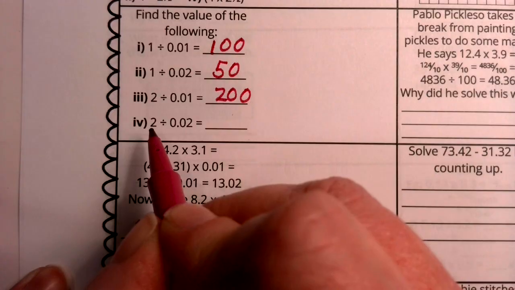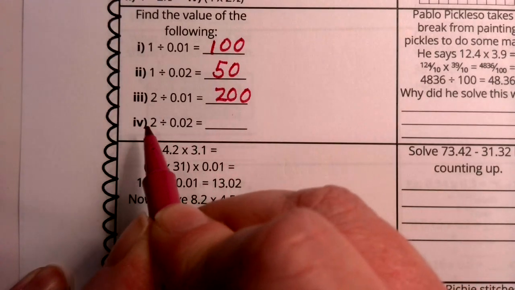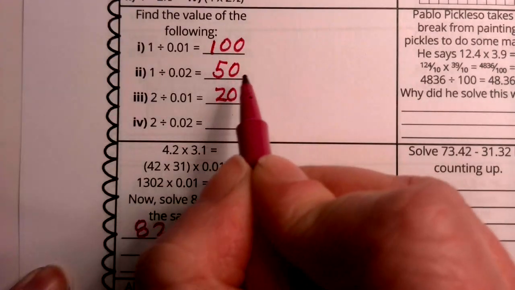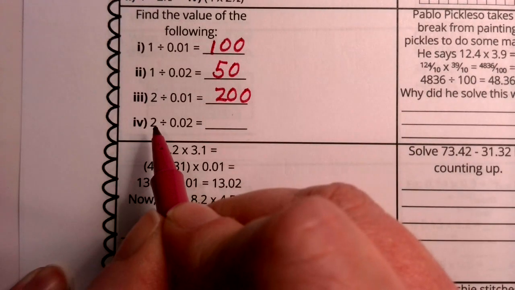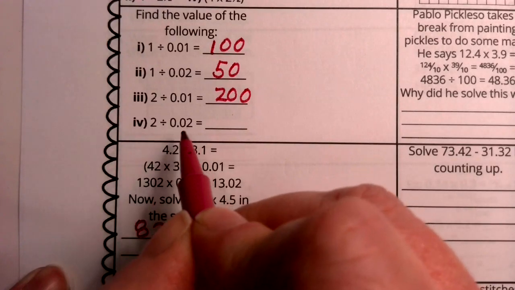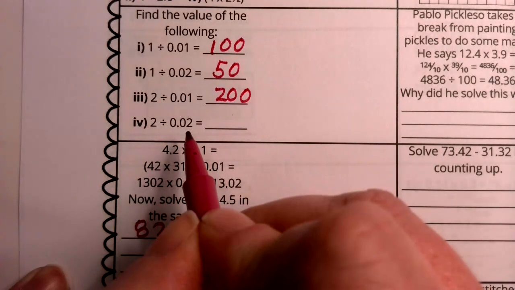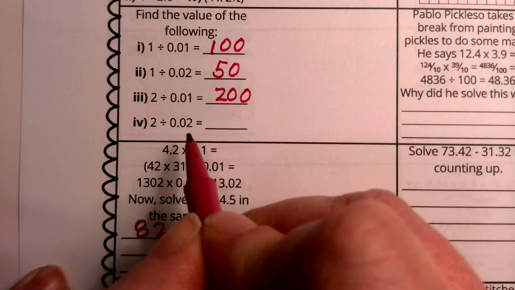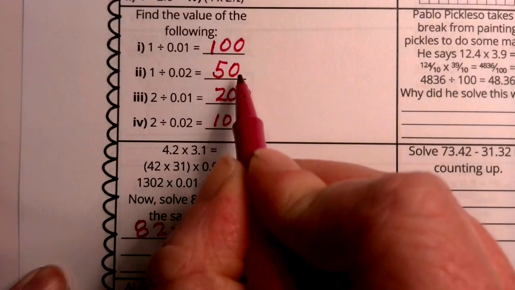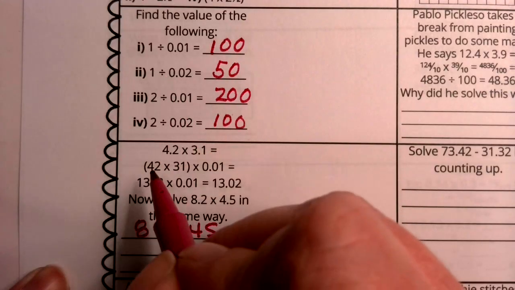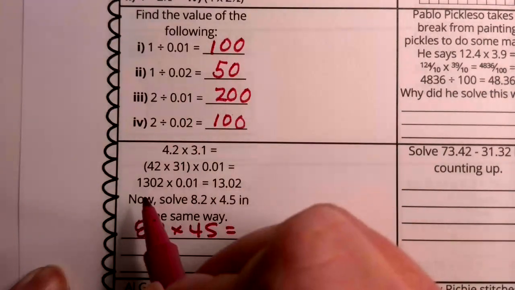Okay, now let's come to this one. Again, we can take this problem and compare it here to our double I. If I have 2, and I want to take all those 200 hundredths and I want to break them up into groups of 200, how many will I have? We'll have 100 because if there are 50 in one, then there are 100 in two.